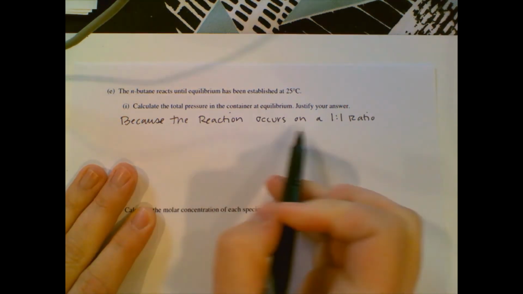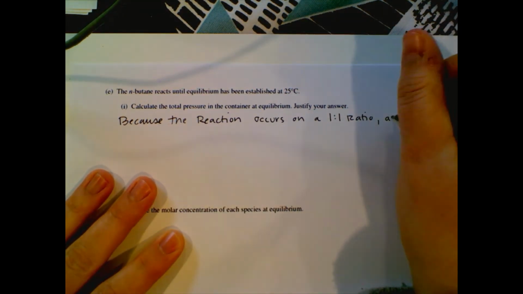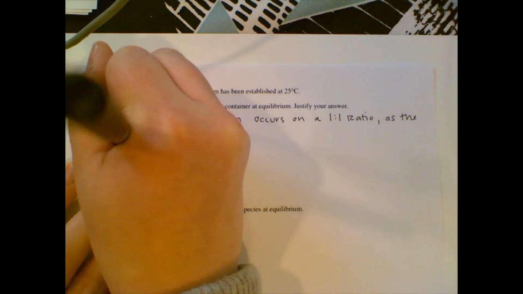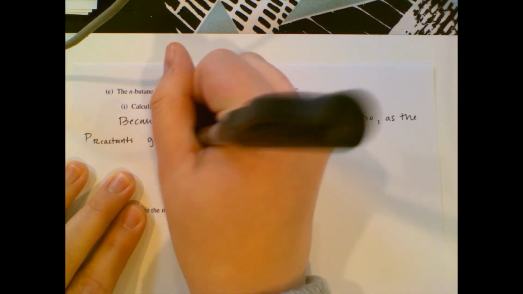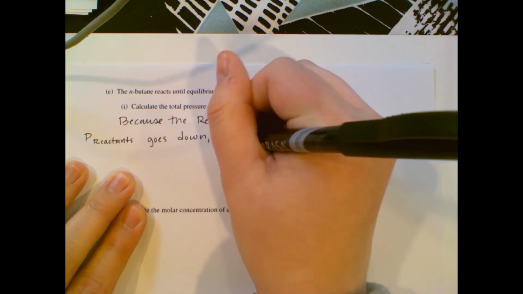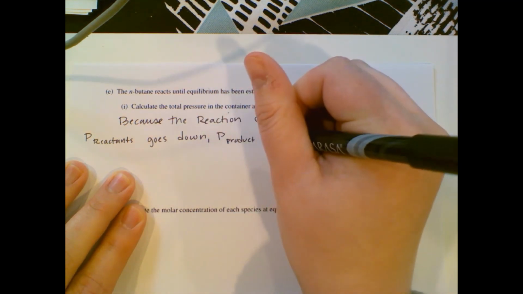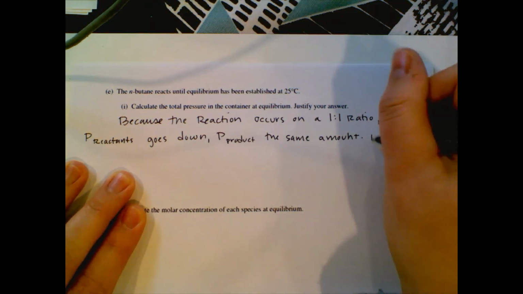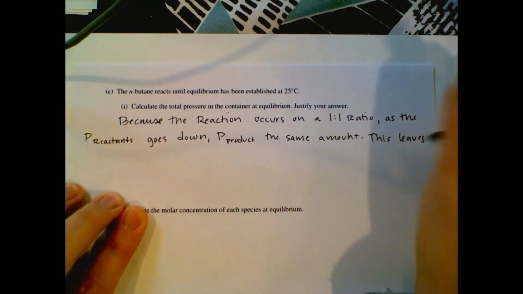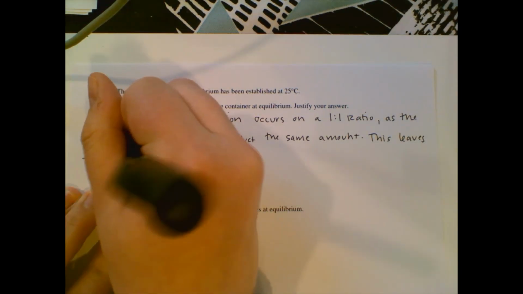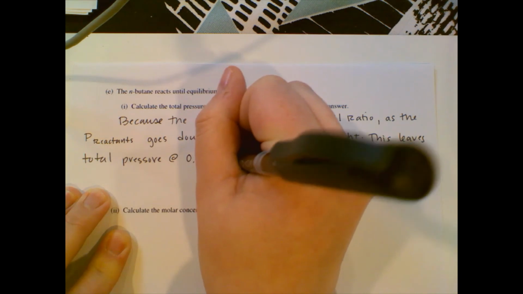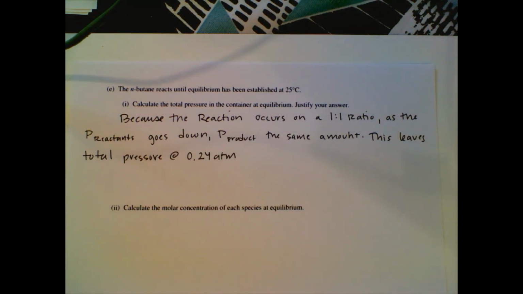So I said because the reaction occurs on a 1-to-1 ratio, as the pressure of the reactants goes down, the pressure of the products goes up by the same amount. This leaves total pressure at 0.24 atm.